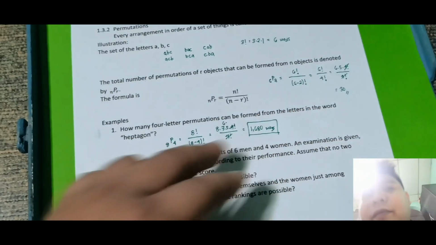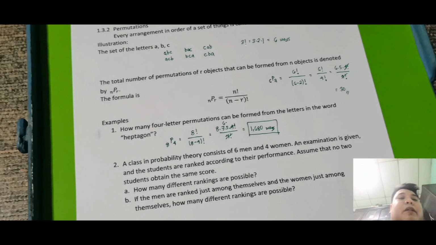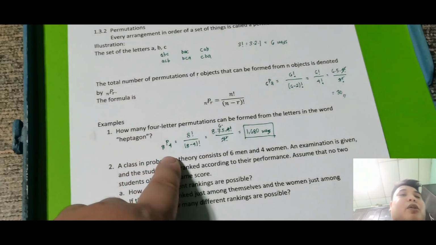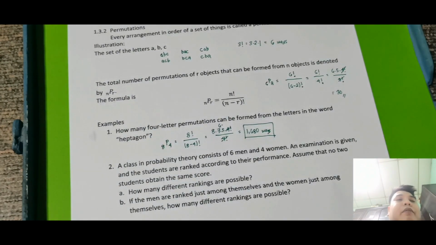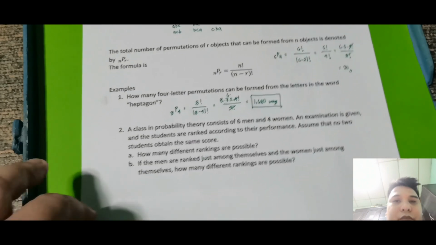Or permutation. Yun yung pwede natin gamitin. Ganun karaming permutation out of 4 letters dun sa heptagon. Sa word na heptagon.